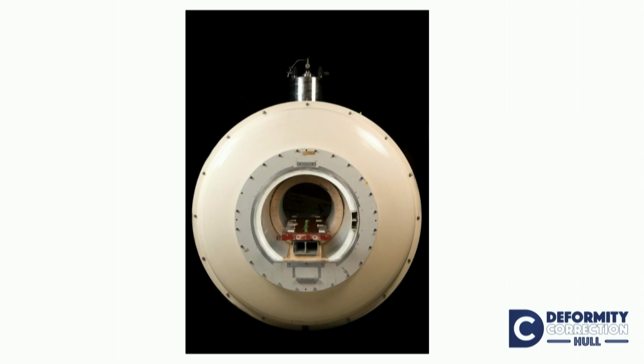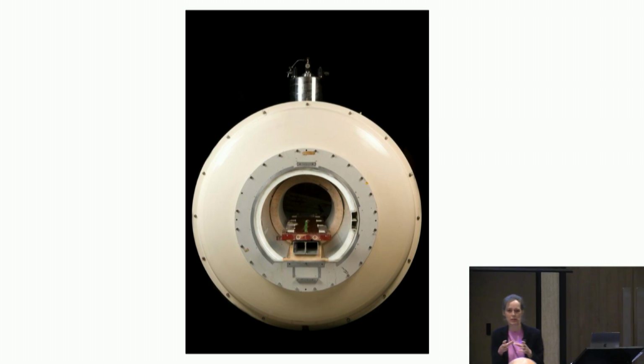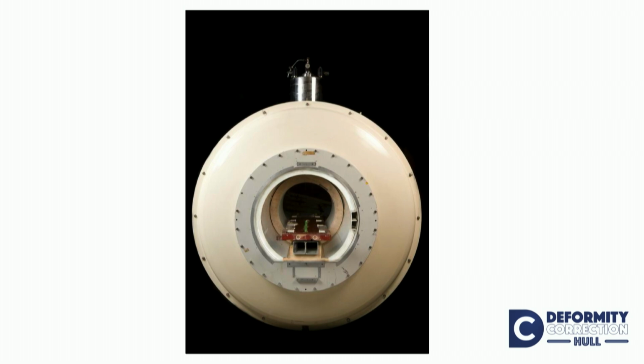I asked last week in Hull, we first got an MRI scanner installed in 1992. And I remember going down to the X-ray department with the card and begging for ultrasounds and chest X-rays. I don't ever recall requesting an MRI scan as a junior doctor. It's new technology, and with that, the specialty has changed considerably.